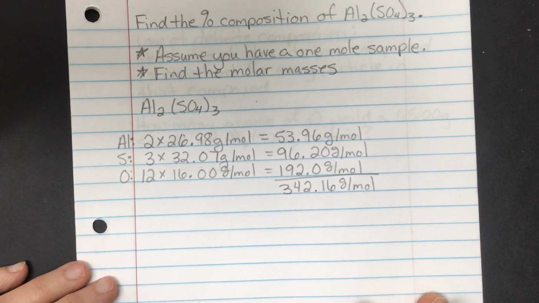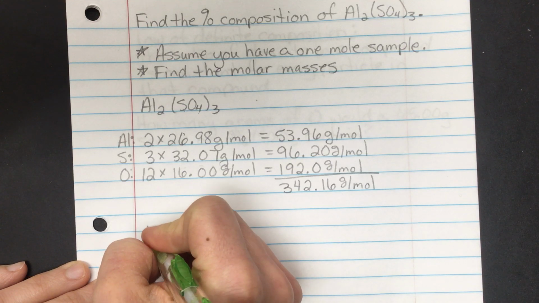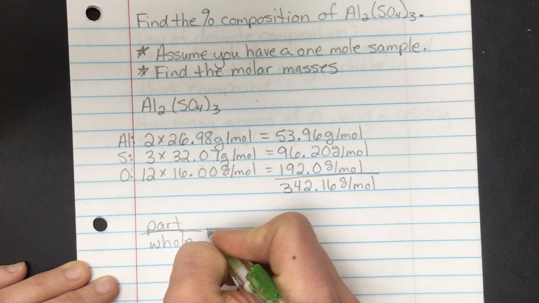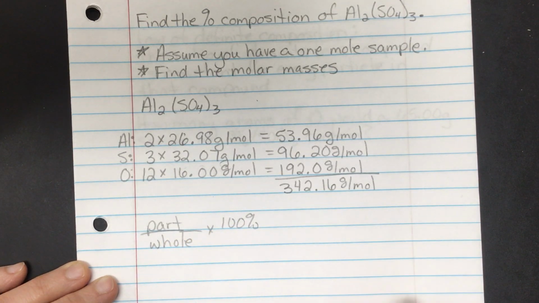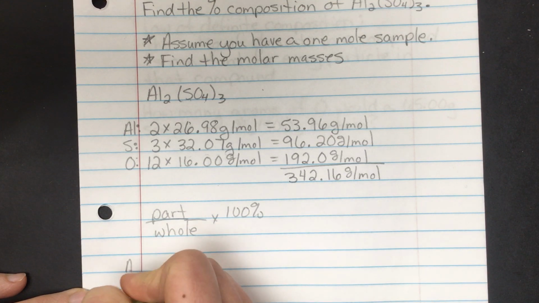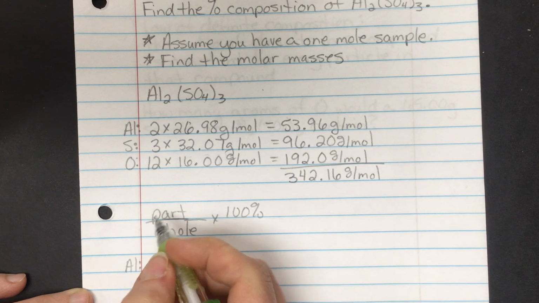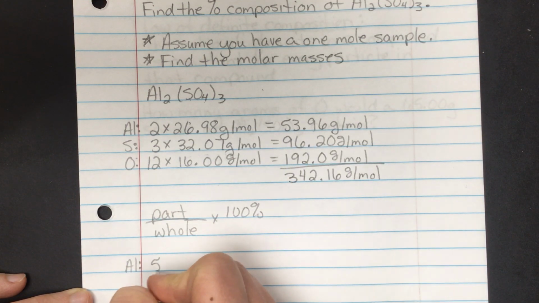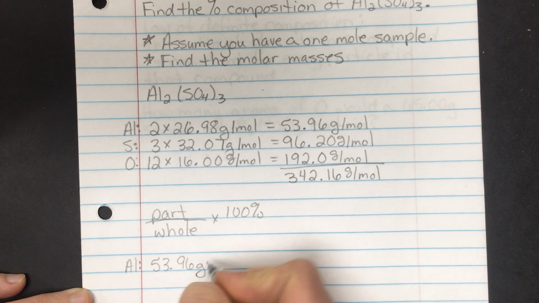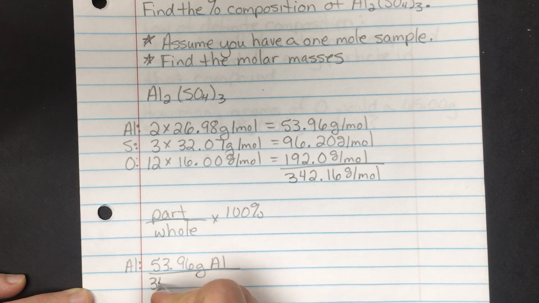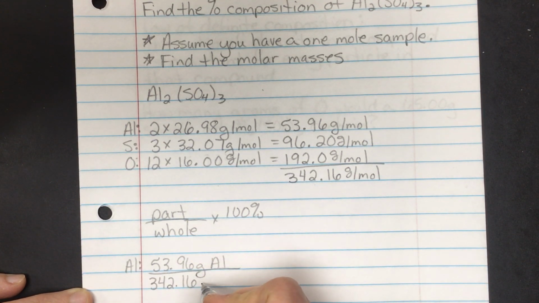Now for my percent composition, remember it's the part over the whole times 100%. So taking each of these separately, I have my aluminum, which I found the part is 53.96 grams of aluminum over my whole at the bottom here of 342.16 grams of aluminum sulfate.